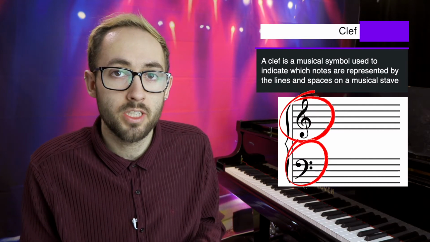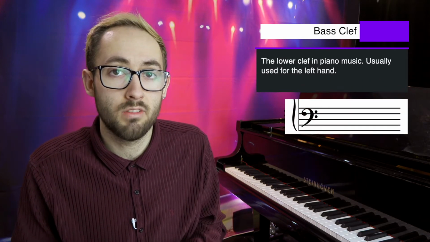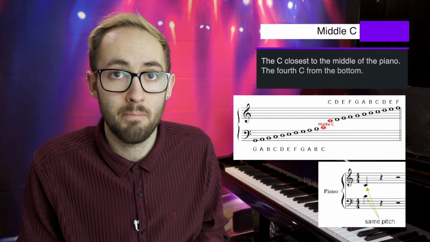The 2 clefs that we use for piano music are the treble clef and the bass clef. The treble clef is usually played by the right hand and represents the top half of the piano. The bass clef is usually played by the left hand and represents the bottom half of the piano. This means that it is important to find a note somewhere in the middle of the piano that represents a crossover point between what you would read in the bass clef and what you'd read in the treble clef, and this is middle C. We can find any C on the piano by finding the 2 black notes and playing the white key that's just to the left of those 2 black notes.